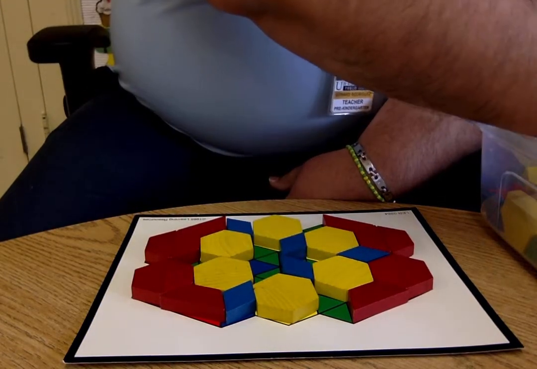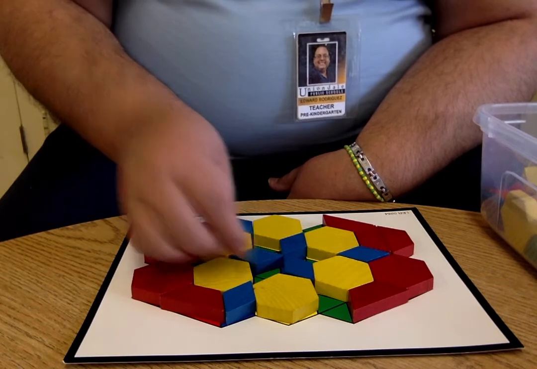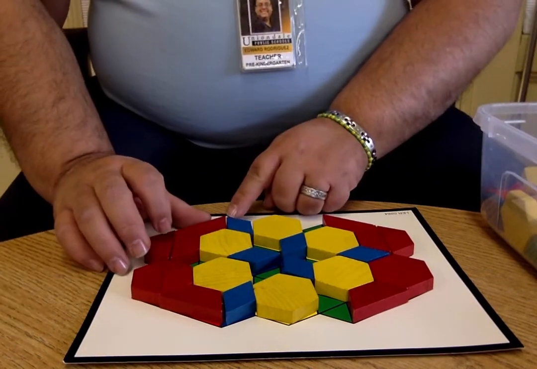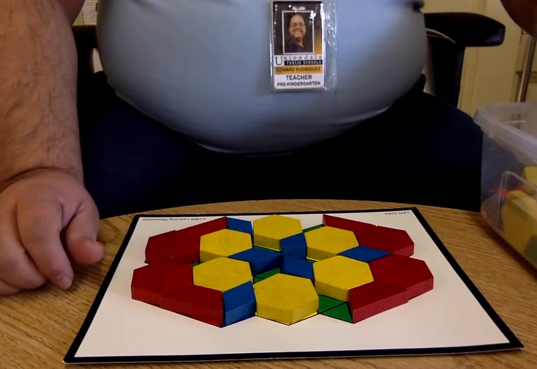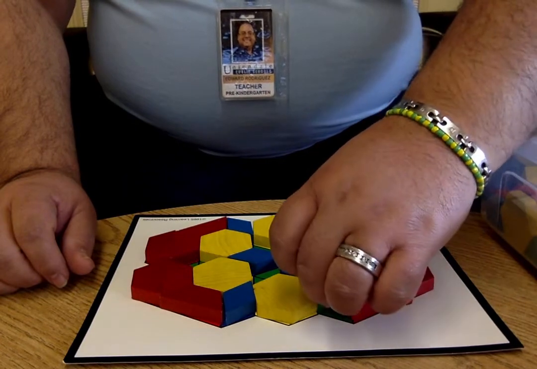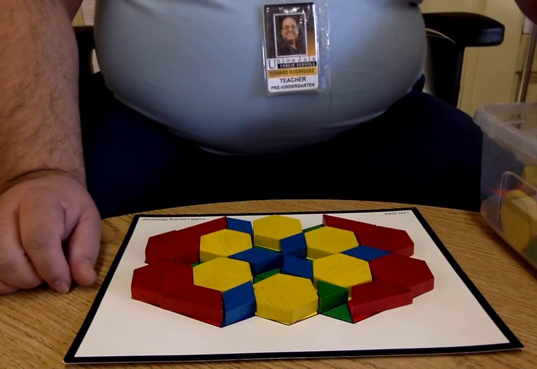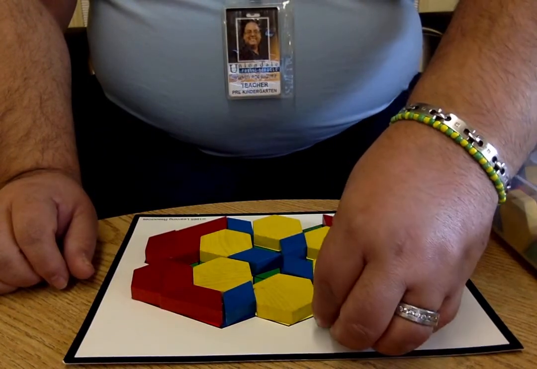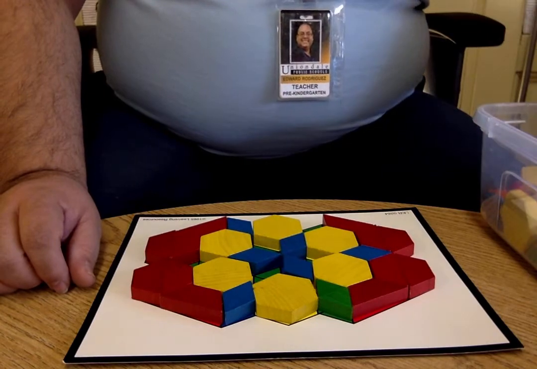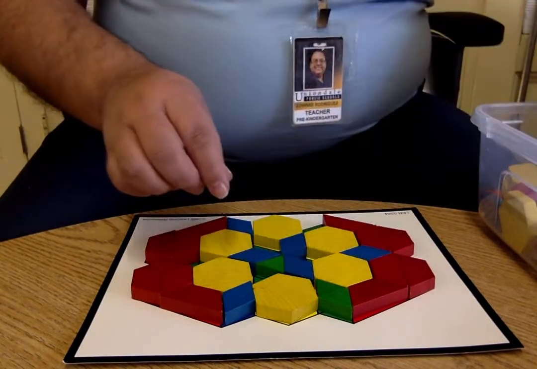Okay? And hopefully I'm on my last one. Yes. So the last shape I should be doing here is the triangle. And the triangle is green. And what we're doing here is covering the image or the tessellation that is here. Okay? We put them all together, and it's going to look like a very nice puzzle.